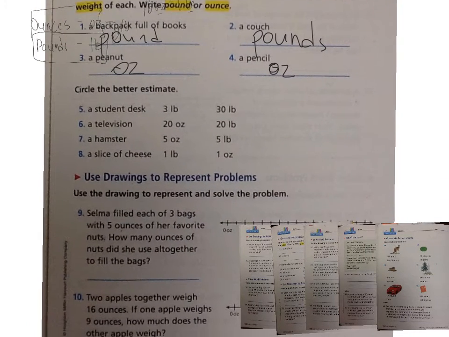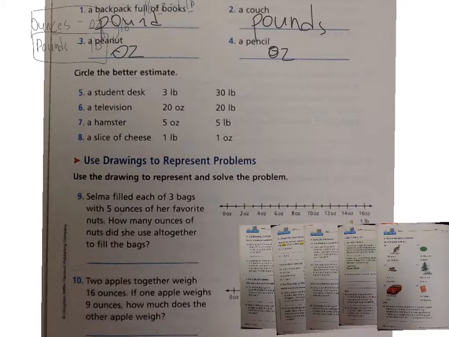So we're going to go through these estimates real quick. A student desk, you think it'd be 30 pounds or 3 pounds? Well, a lot of you can pick up your own desk. You may not be able to move it very far, but you can pick it up yourself. But it's not something you can pick up and put over your head. So a lot of us can move 30 pounds. Almost every one of us can move 3 pounds. So 30 pounds is what it would be.